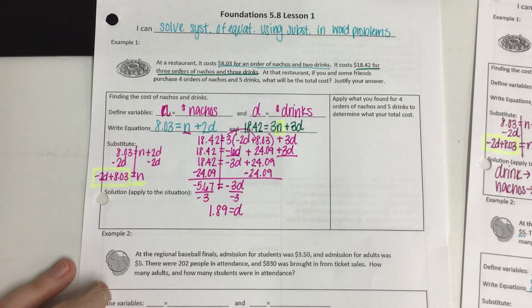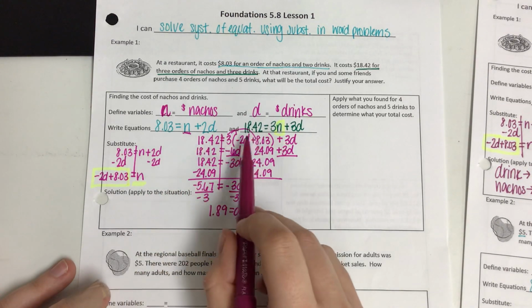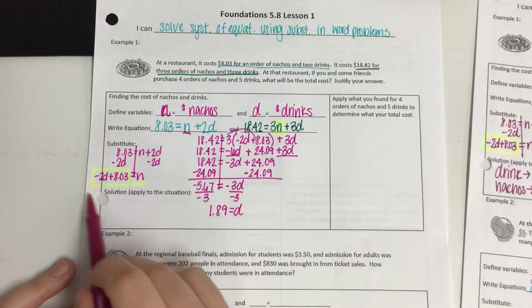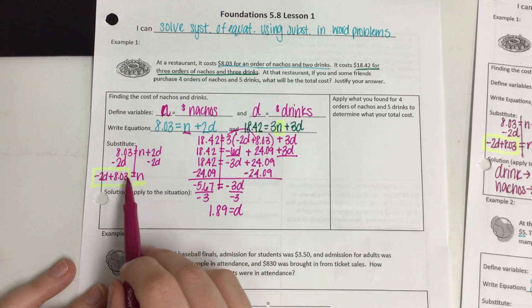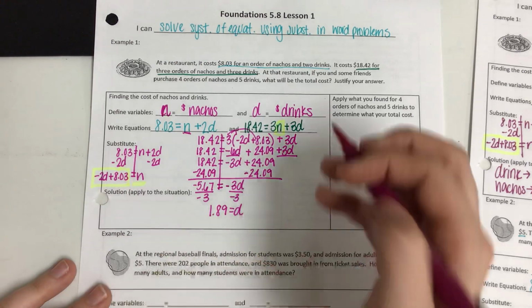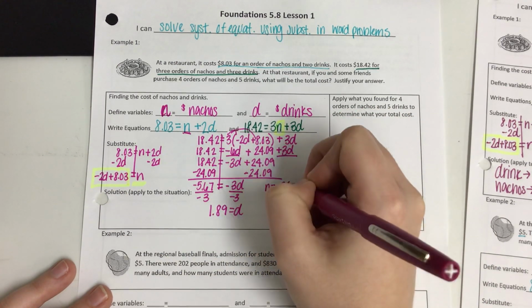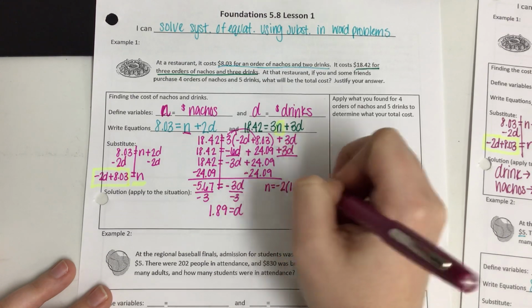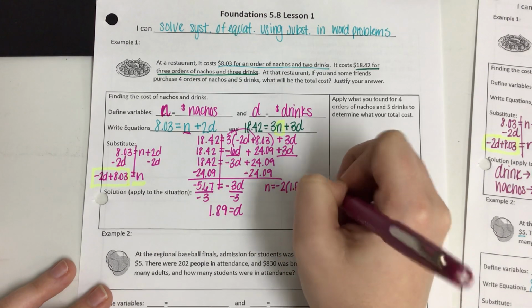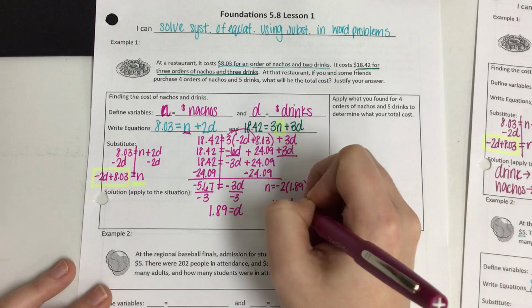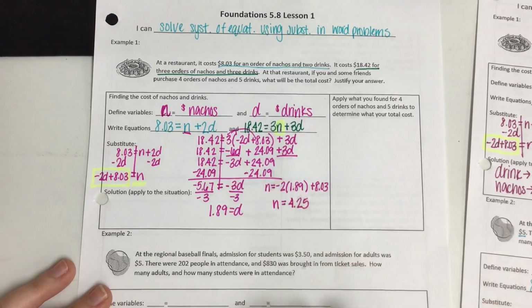Now in order to find n, we need to plug in 1.89 either in my first blue equation, my second green equation, or my first equation that I changed. And I'm going to pick this one. It's going to be the easiest to plug in. So we have n equals negative 2 times 1.89 plus 8.03. This is going to give me that n equals 4.25.